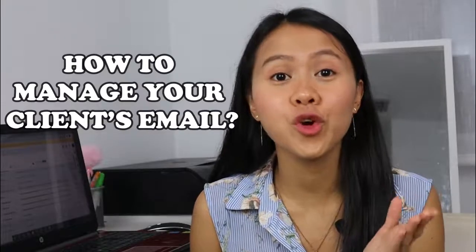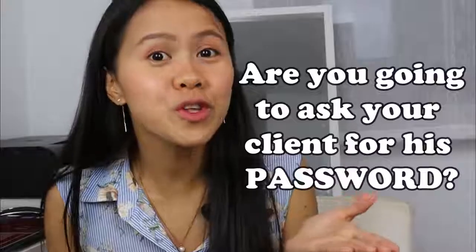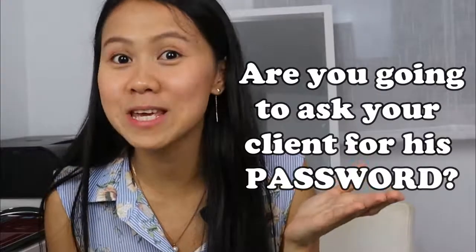So now you already know how to properly manage your email. Now the question, how are you going to manage your client's email? I mean, it is true that you can use and apply this newly acquired knowledge on email management to your client's email as well. However, the question is that how are you going to get access to his or her email? Are you going to ask your client for his or her email password? Maybe it's not the best idea.